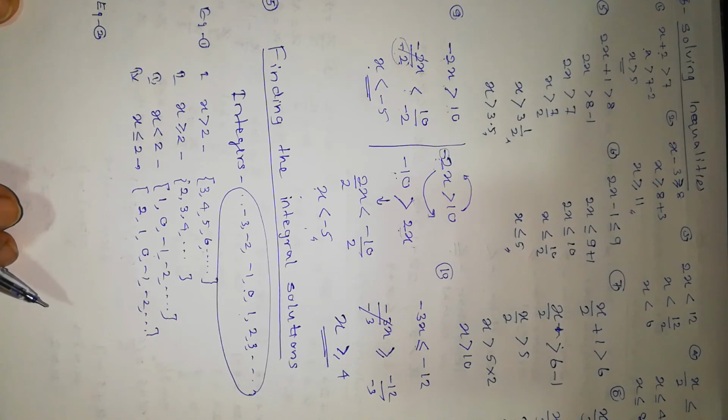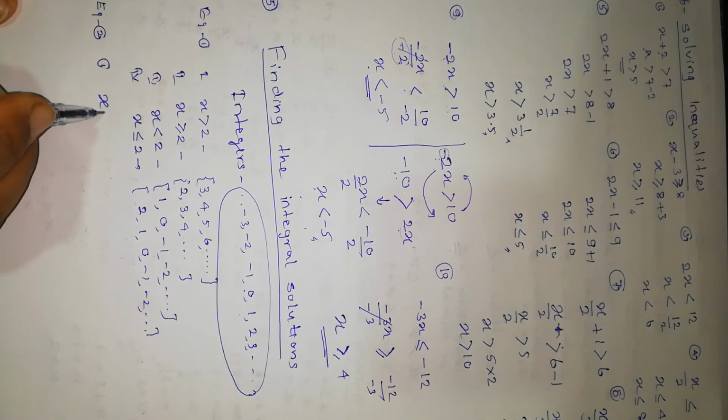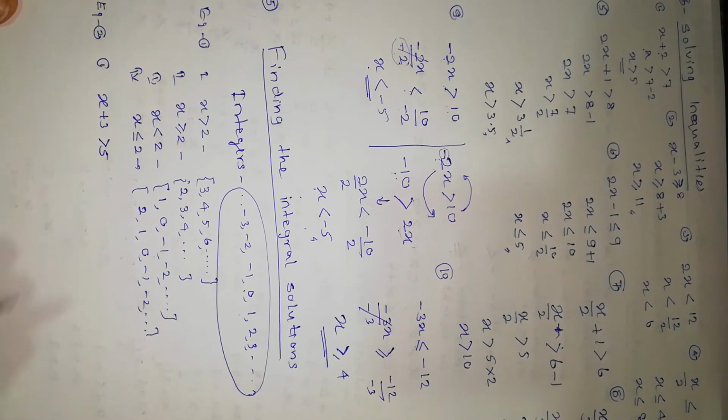Solve each of the following inequalities and write down the set of integral solutions. First question, x plus 3 is greater than 5. First question, children, you are asked to solve this inequality.